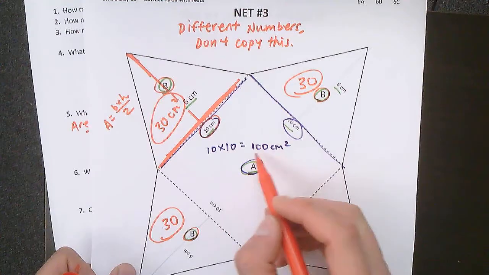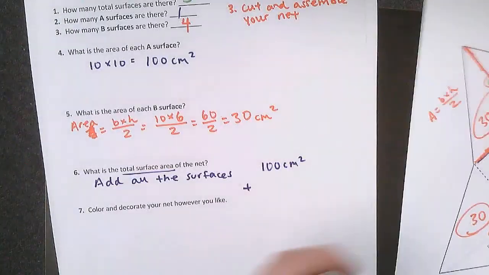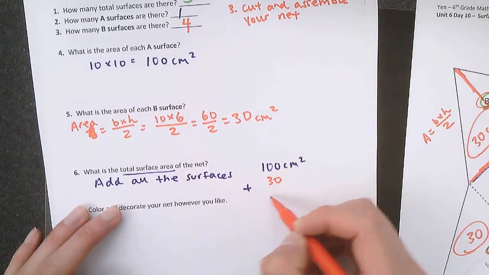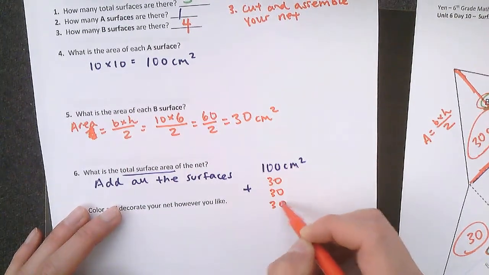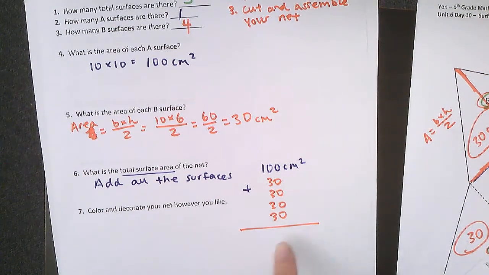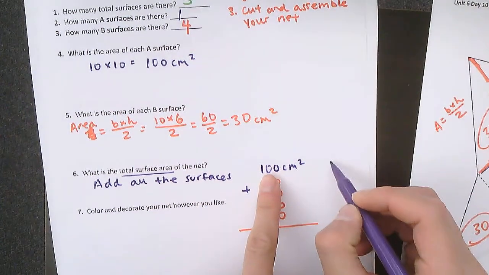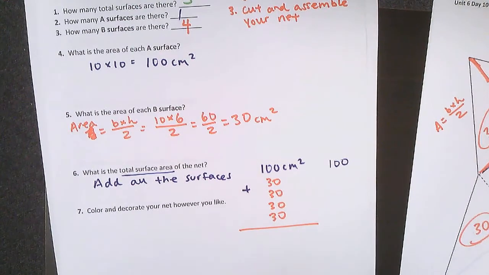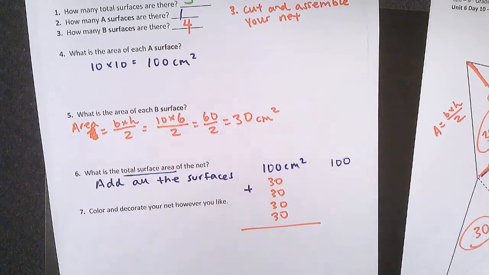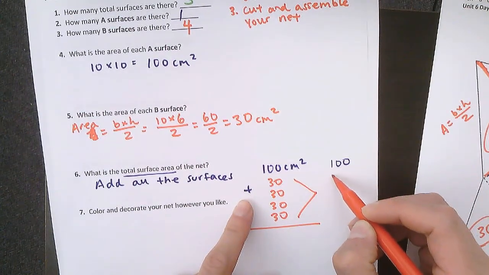So it's 100 plus 30 plus 30 plus 30 plus 30. I add all of that together. A way that I can speed this up: that's 100, and there are 4 30s, so I can do 4 times 30.